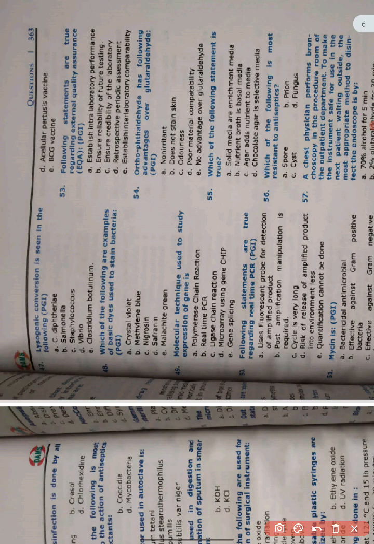Which of the following are examples of basic dyes used to stain bacteria? Crystal violet, of course, we use crystal violet a lot. Methylene blue also we use, and safranin, malachite green also. So these all we use.